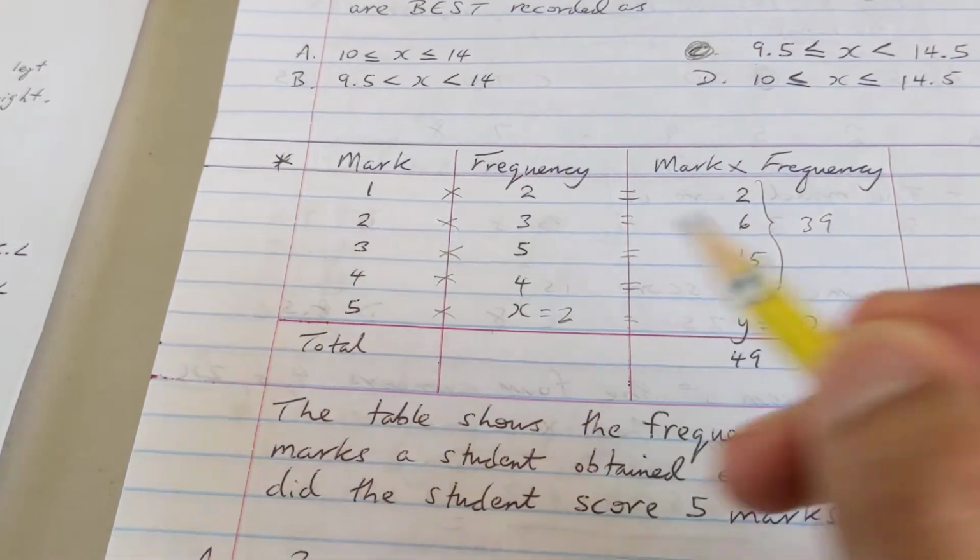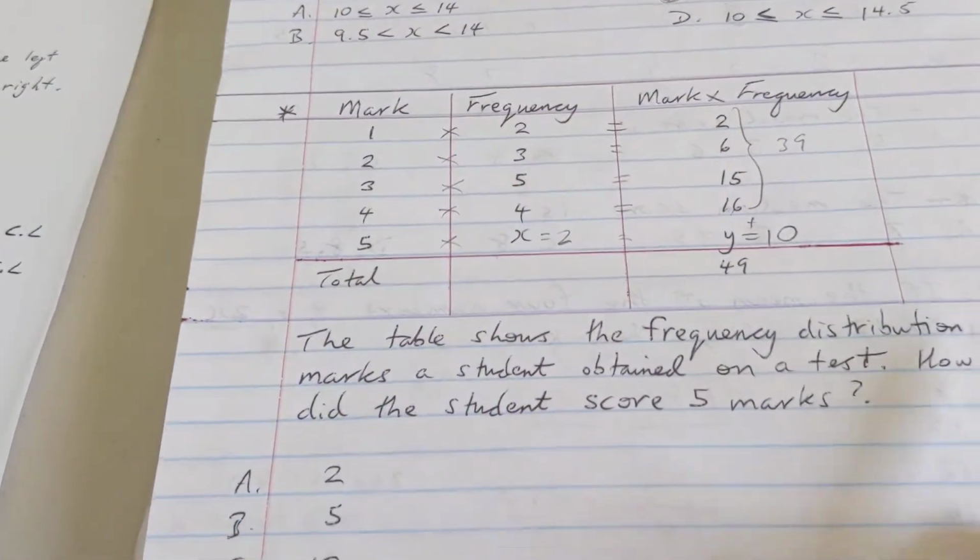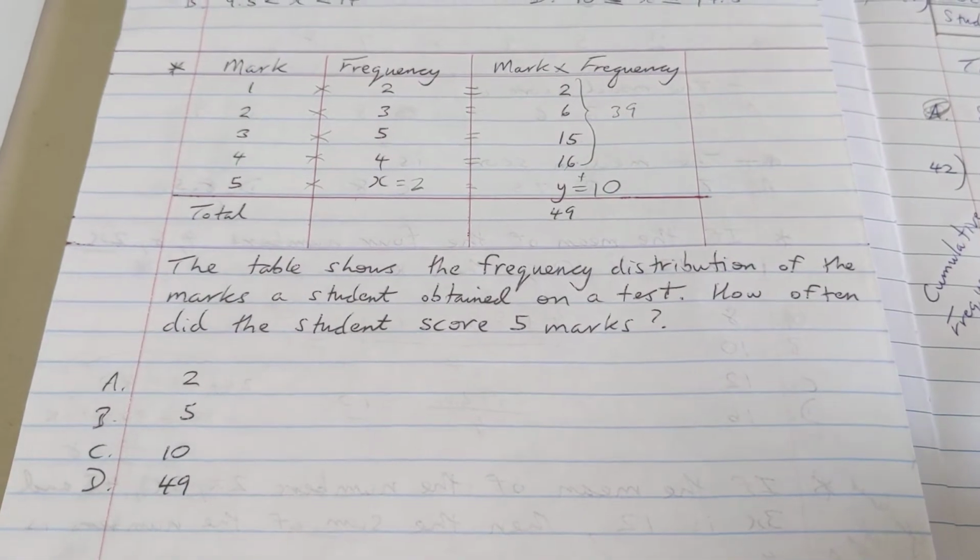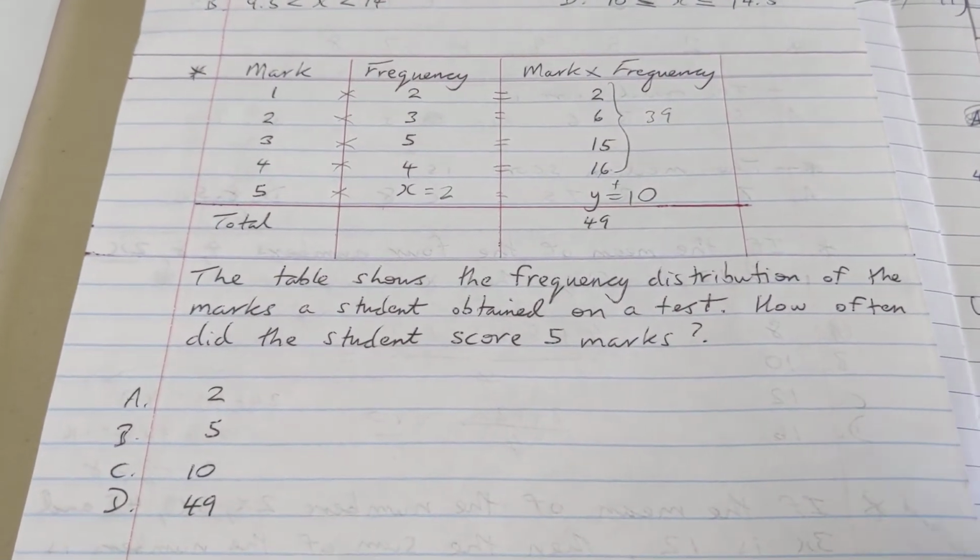And 5 times what is going to give me 10? 10 divided by 5 is 2. So I work out the missing numbers. X was 2, y is 10. And this question wants to know how often did the student score 5 marks?